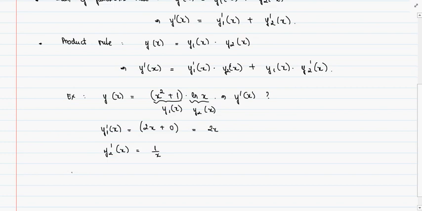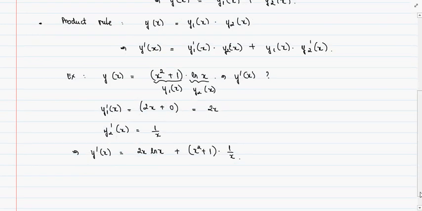Now we can apply the product rule, and then we get y dash of x equal to y1 dash of x, which is 2x, multiplied by the y2 function by itself, which is log of x, plus the y1 function remaining the same, which is x squared plus 1, multiplied by y2 dash of x, which is 1 on x. So this is our differential of the function y with respect to x, applying the product rule.